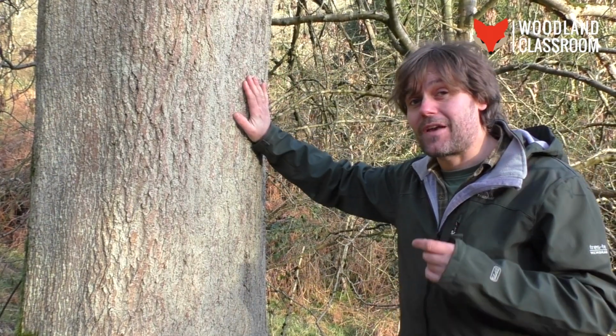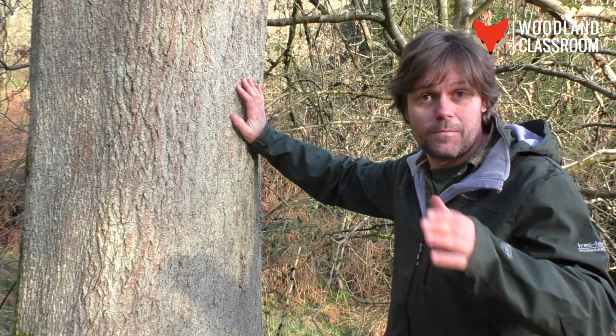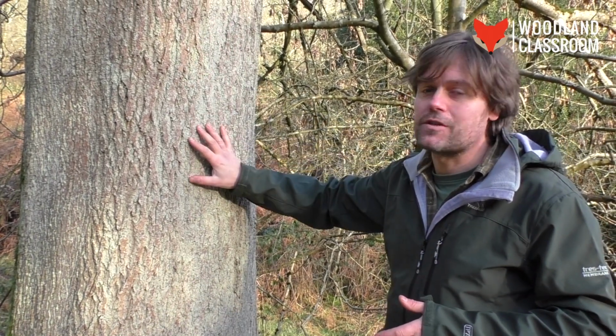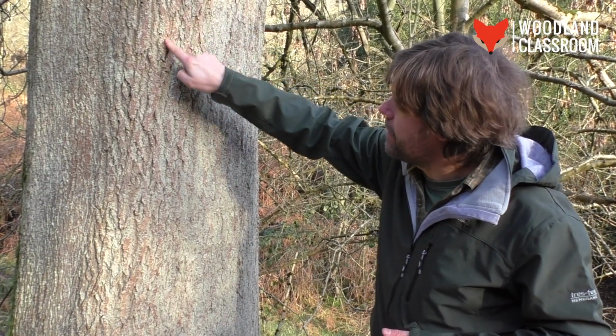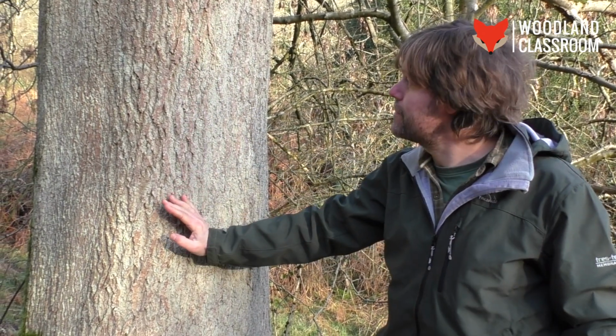Now we think of the ash as having smooth bark. Generally that's what I have in my head, but as a tree ages, much like the oak, the bark fissures, and it fissures vertically like this. So generally these lines, these clefts are vertical down the trunk.